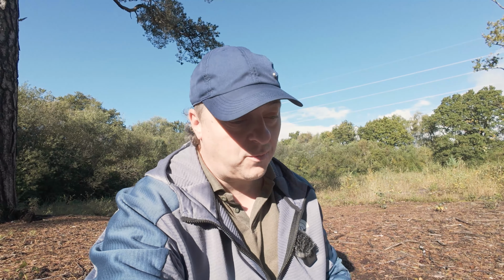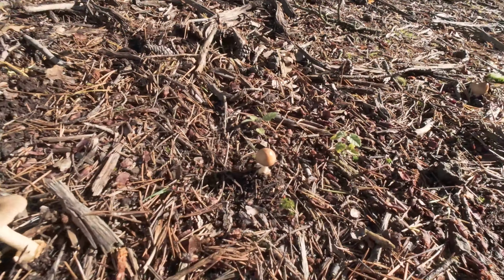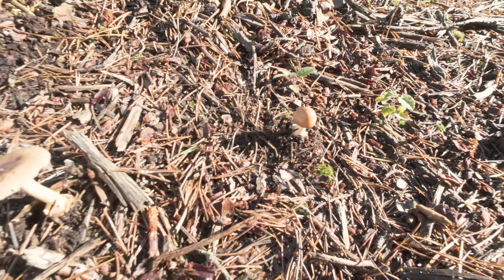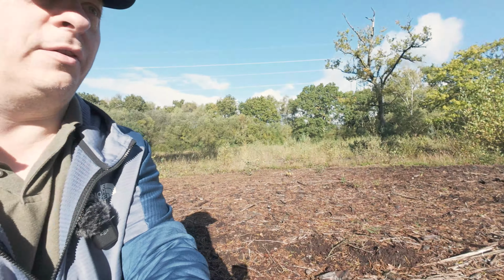So when you find your subject and you think you've got the right background, just remember to walk around the mushroom and look at it from different angles, because you might find one side's better than the other and the background's better on one side than it is the other. So in this case, I can isolate this mushroom as it is, or I can bring this mushroom into it by coming around this side and taking them both together.